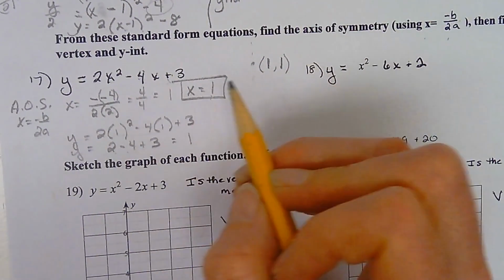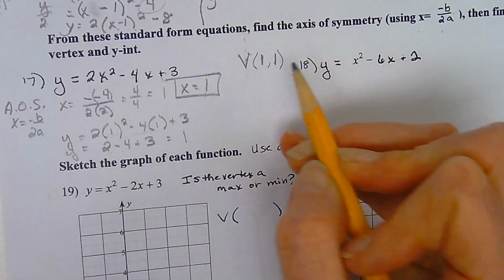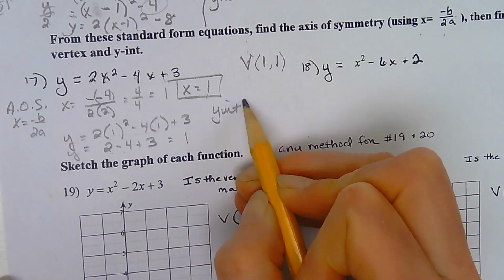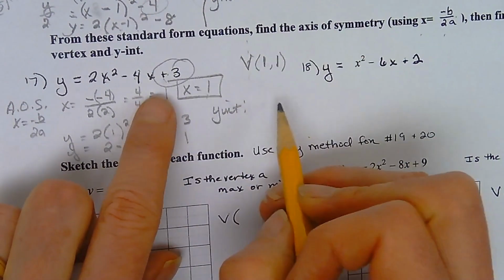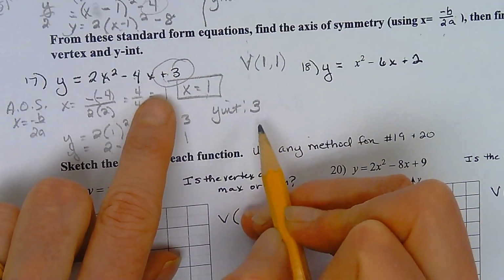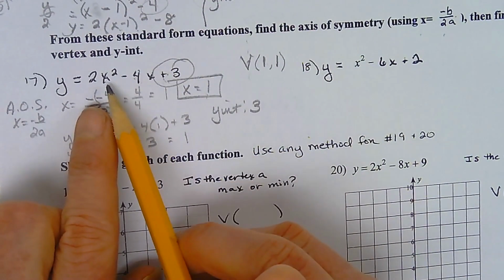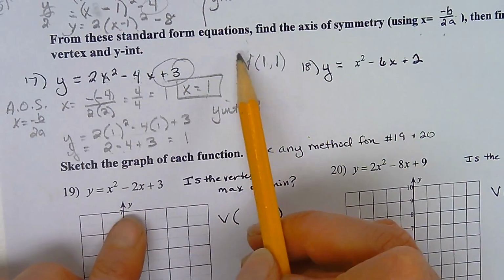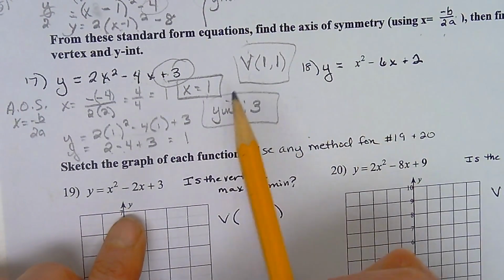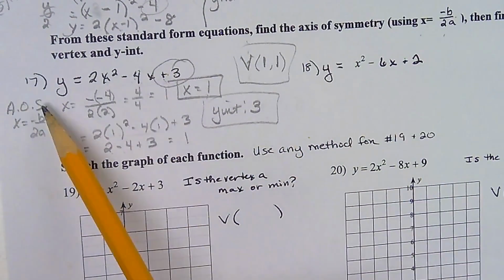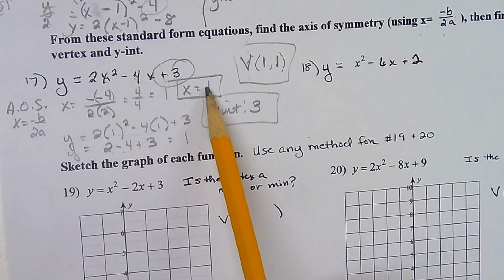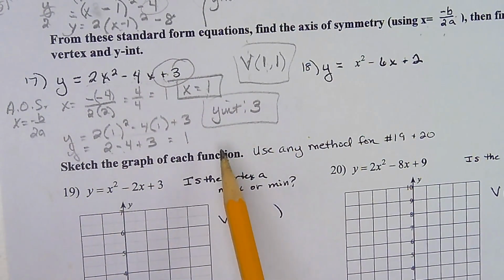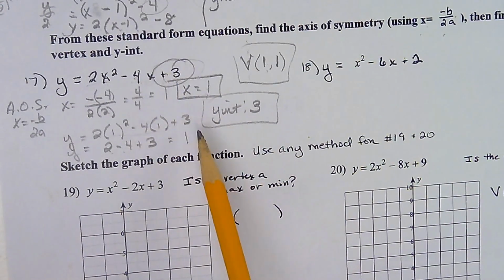We have our axis of symmetry, we have our vertex. Now we just need to find the y-intercept. And remember, from the standard form, it's quite simple. It's just the c value, which is 3. You could let x equal 0 and solve, and you will also get 3. Okay, so there's the information for number 17. Find the axis of symmetry, then put that value into the equation to find your y value for the vertex, and then the y-intercept is quite simple to see.